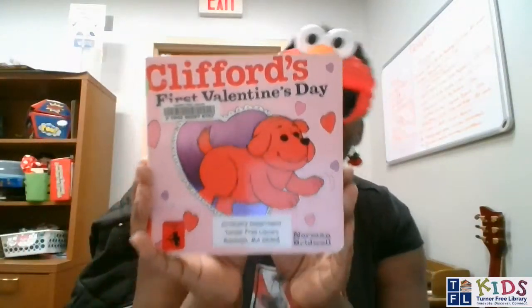Because we are about to go on to our next story. Whew, that was some great jumping, hopping, and whew, you guys are good. So our next title, we have Clifford's First Valentine's Day. Yay! Man, I love Clifford. I love Clifford, the big red dog. Of course, this one is about Clifford when he was a little red dog.